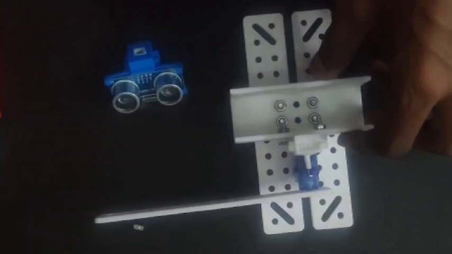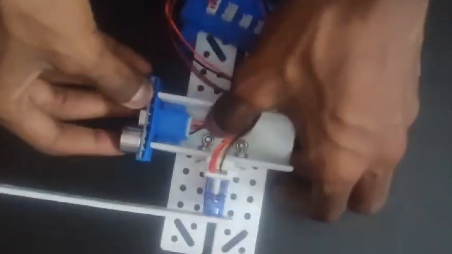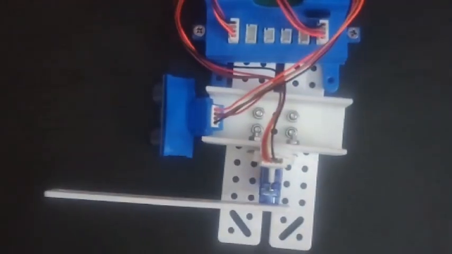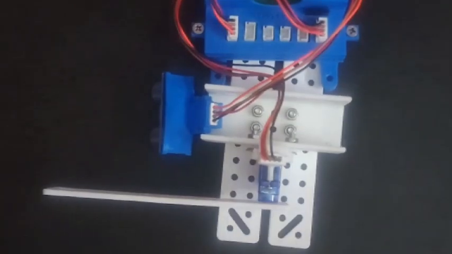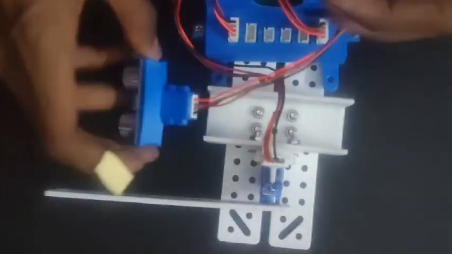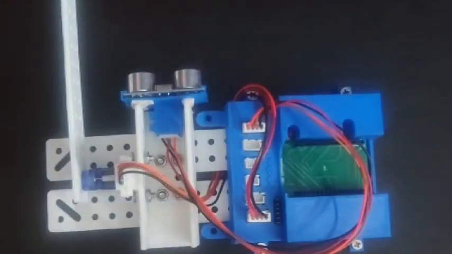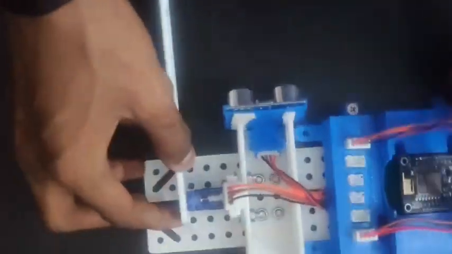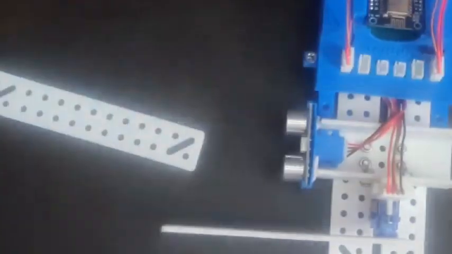Then take another big plate, then try to put it for the servo motor neck. Then take the ultrasonic sensor and keep it between the C structure and stick it with double side tape and connect JST cables with the specified ports. And you can also extend the gate length by adding one more stick at the end by using the screws.